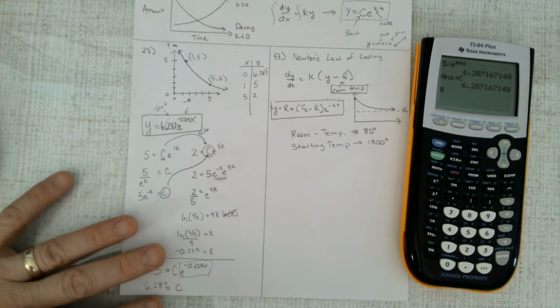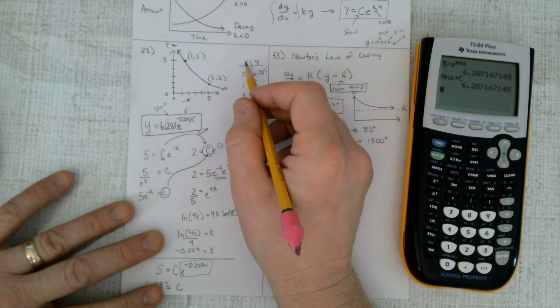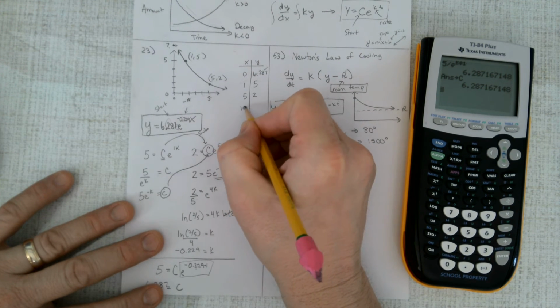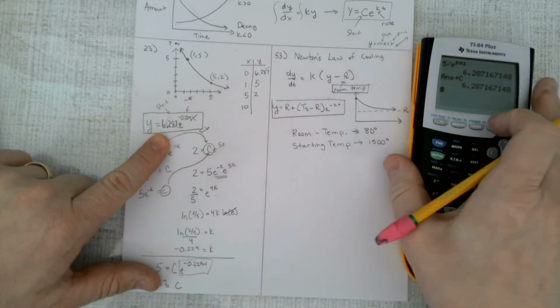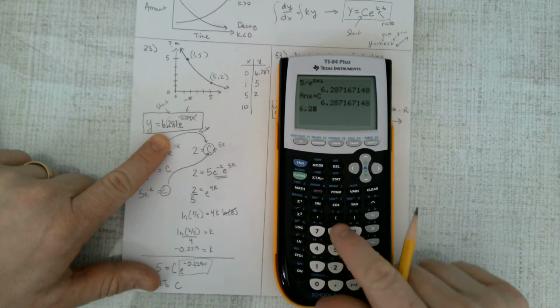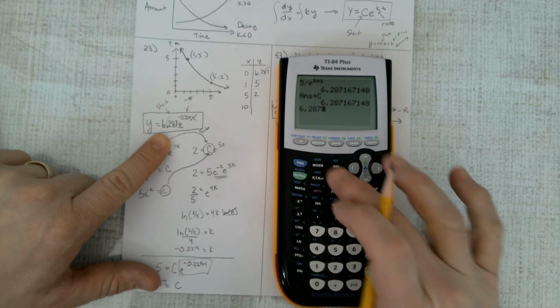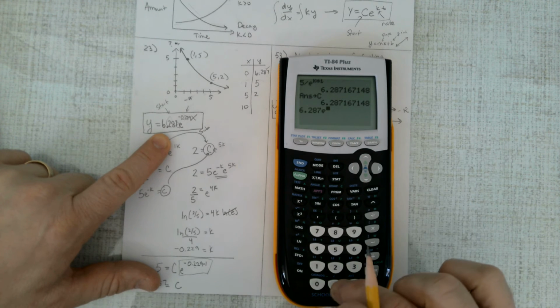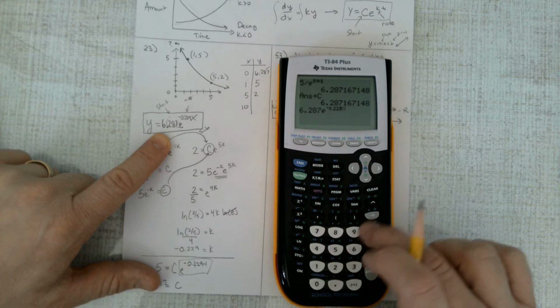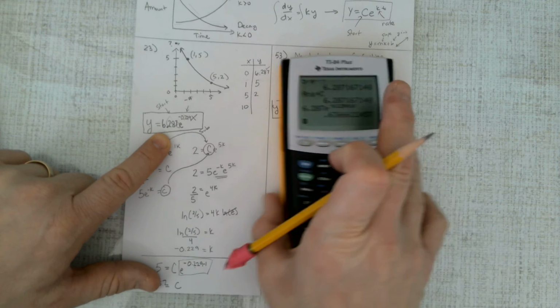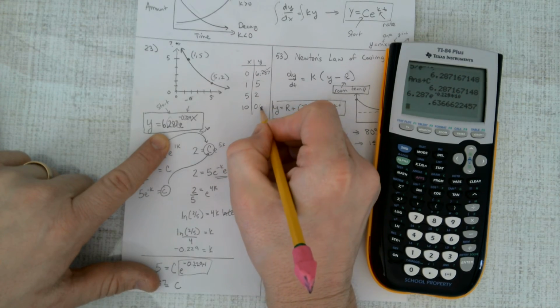What you're going to be asked to do in a lot of these problems is say, well, what would it be after 10 minutes or 10 hours or 10 years? Well, you would just put a 10 there and use this equation. Let's try it. 6.287 times e raised to the negative 0.229 times 10. And we're down to 0.63.